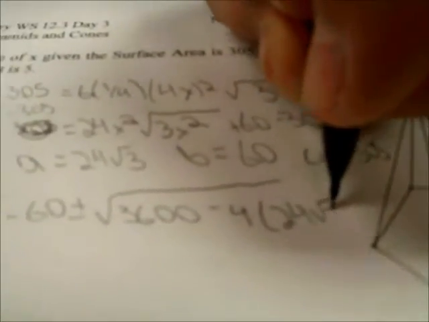It equals 0, minus 305. A equals 24 square root of 3, b is equal to 60, and c is equal to negative 305. We use the quadratic formula to solve for this. So we have negative 60 plus or minus the square root of 3600 minus 4 times 24 square root of 3 times negative 305, all over 2 times 24 square root of 3. We solve for that to get 2.081, comma, negative 3.524.